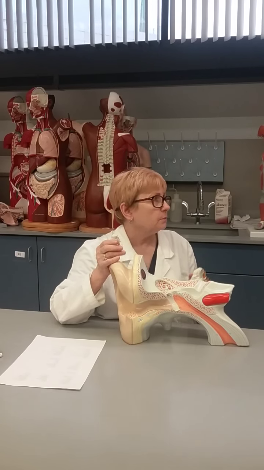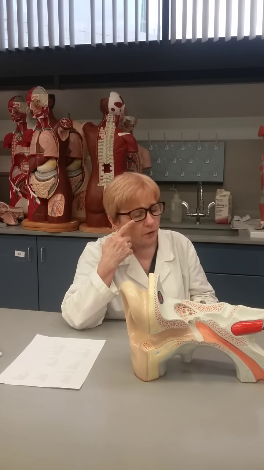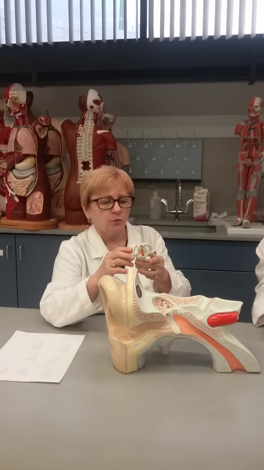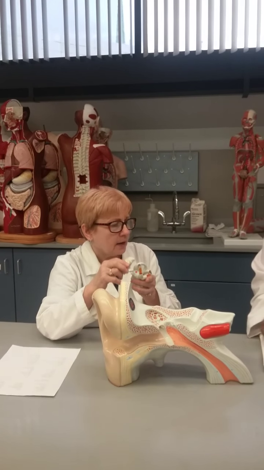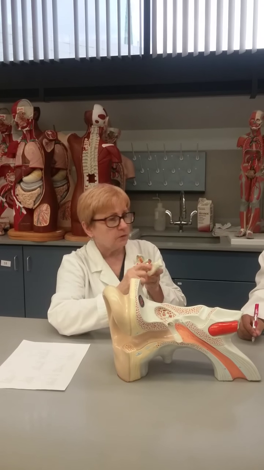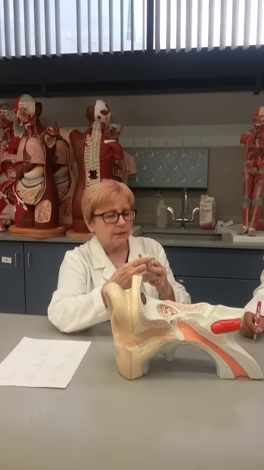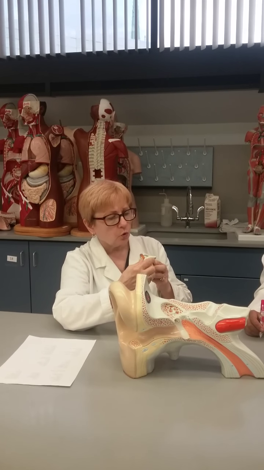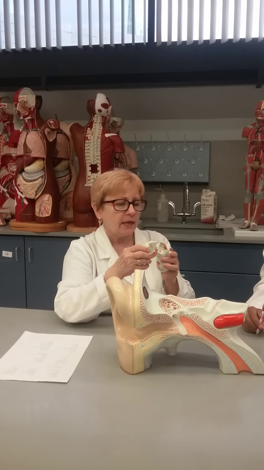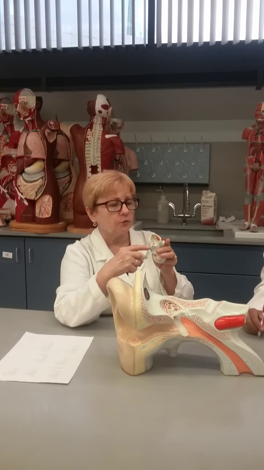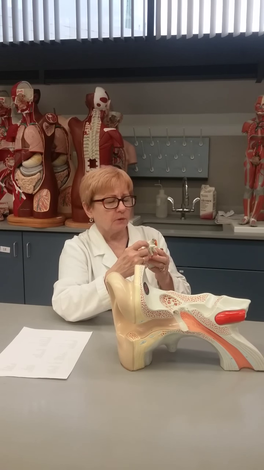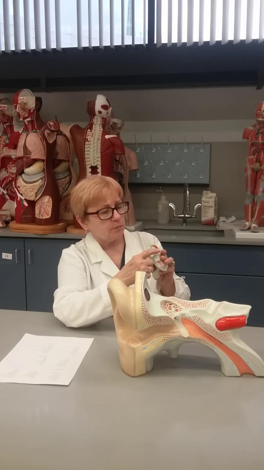Now, attached to that, there are 3 little bones in the middle ear called the auditory ossicles: the malleus, the incus, and the stapes. If you remember MIS, that would be the correct order. The malleus is right on the tympanic membrane, and it's connected to another bone called the incus, with the pointy part here, and that's connected to another bone called the stapes. Sometimes they call the malleus the hammer, the incus the anvil, and the stapes the stirrup.